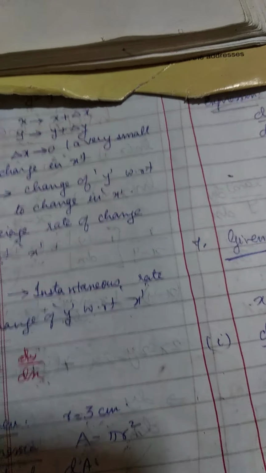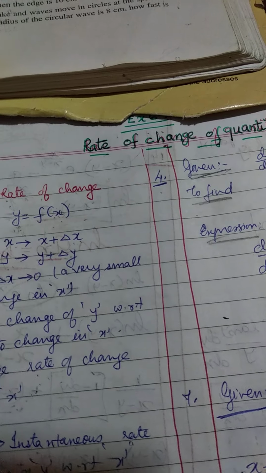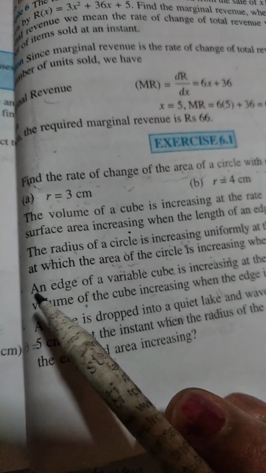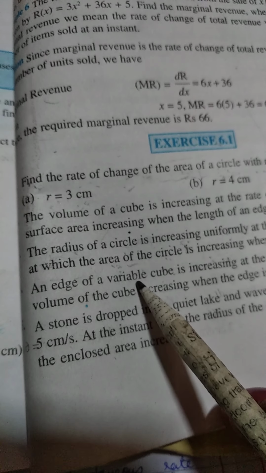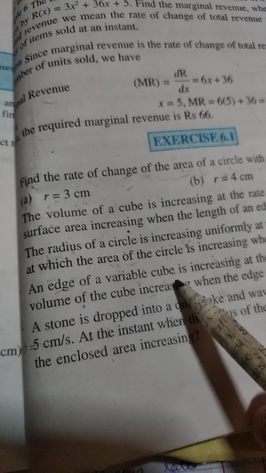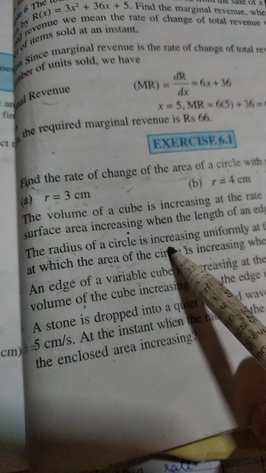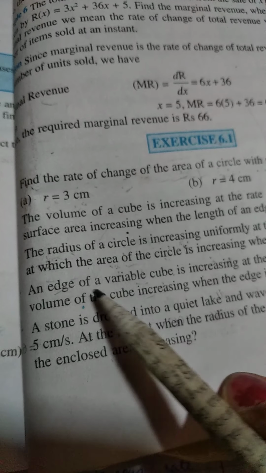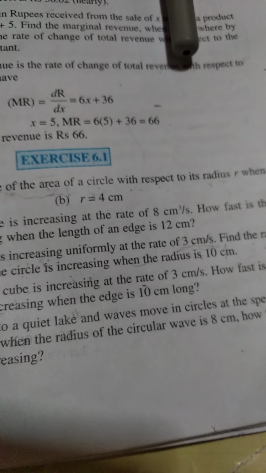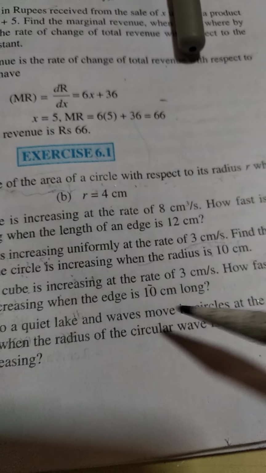The next question that I have is question number 4. Question number 4 says, an edge of a variable cube is increasing. Now here the object has changed. There it was a plane, here now it's an object. The edge of a variable cube is increasing at the rate of 3 centimeter per second.